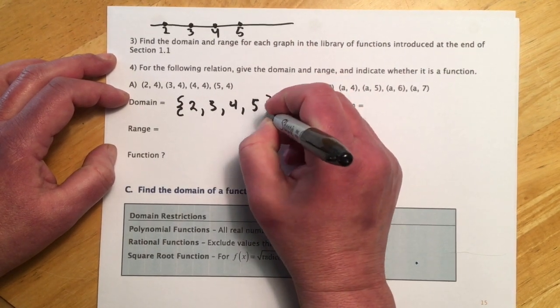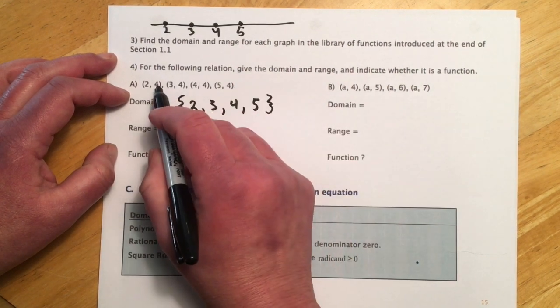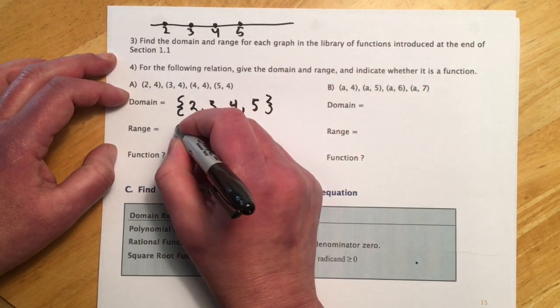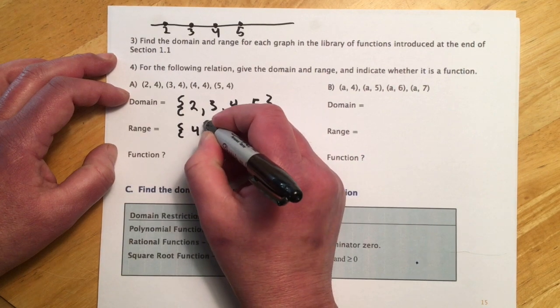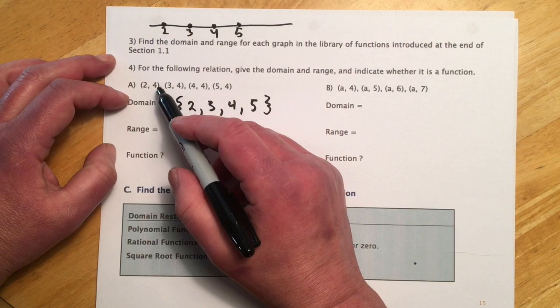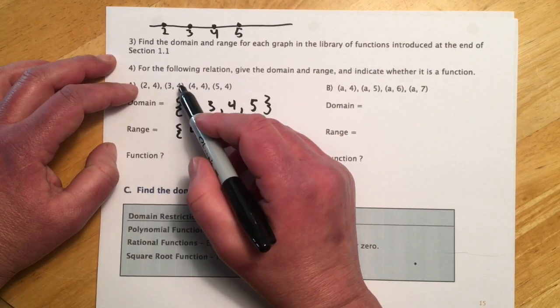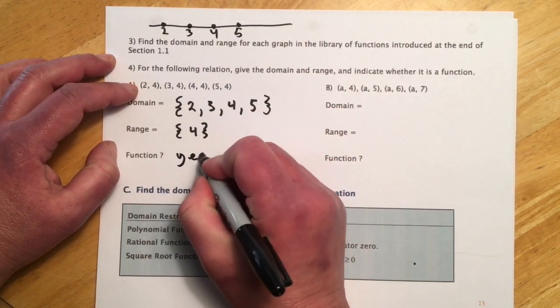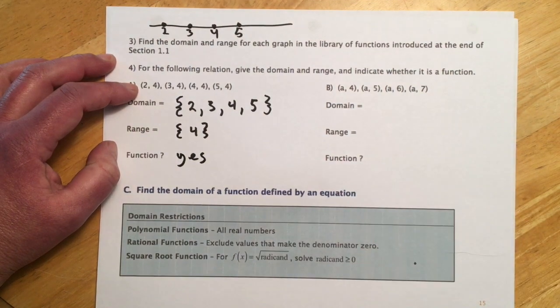And so then we just kind of close that out. The range, in this case, is always 4, so we just do 4. And then is it a function? Yeah, because we don't have any repeats in x. For each x, there's just one y, so we would say yes, that one is a function.